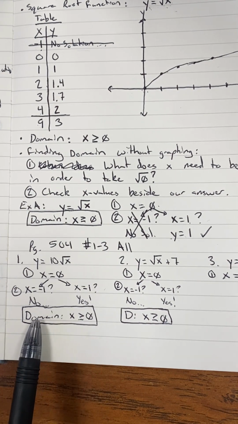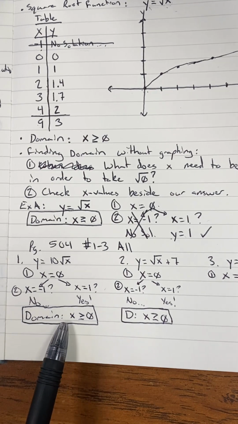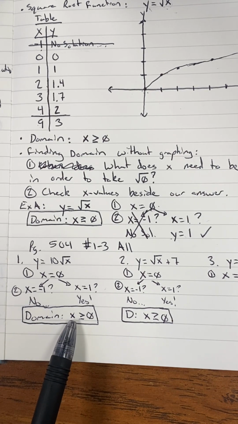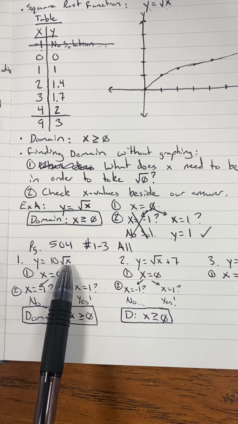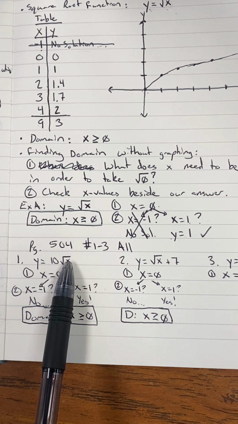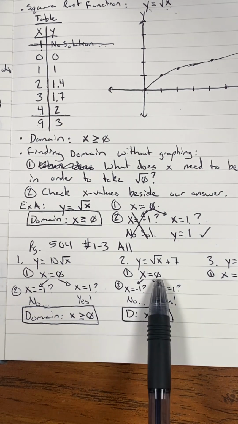So in that case, my domain, all of my possible x values that I can plug in, should be x is greater than or equal to 0. So I'm basically saying I can plug in any values that are 0 or greater and still get an answer. Okay, what's true about number 2?